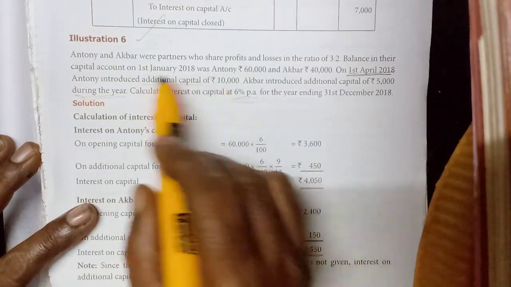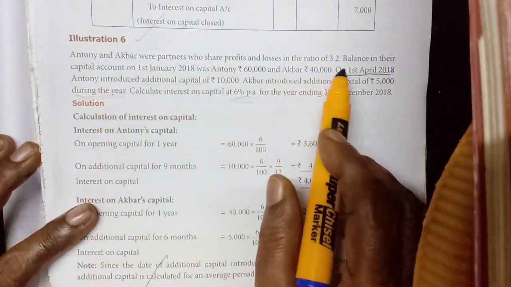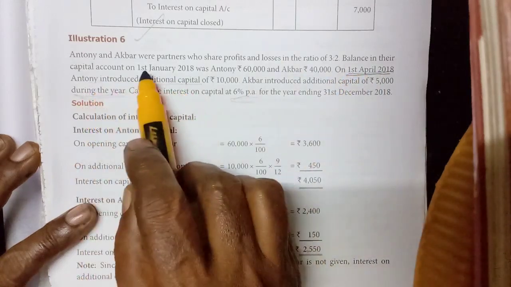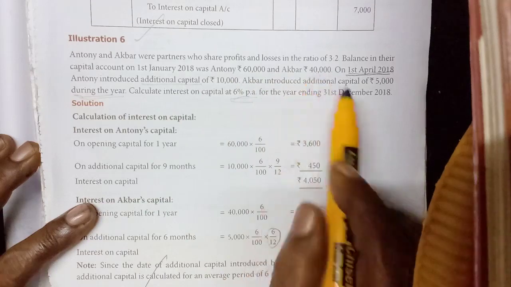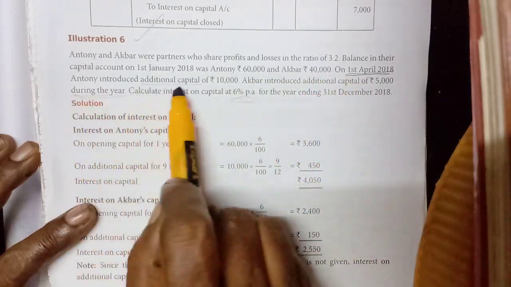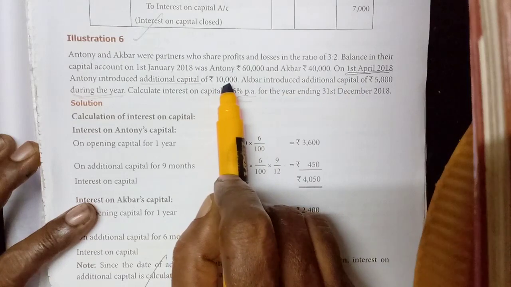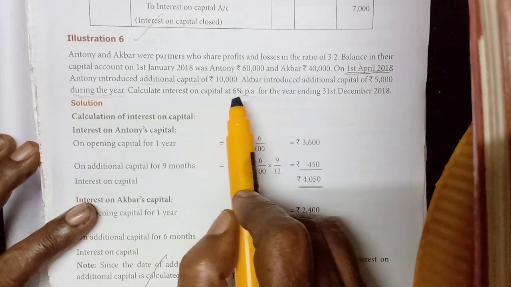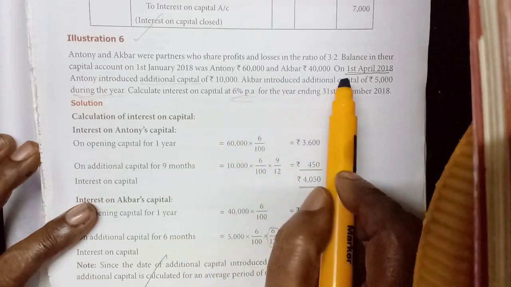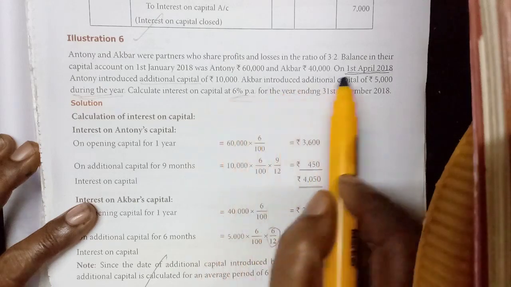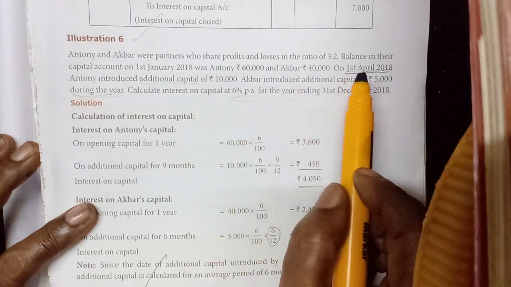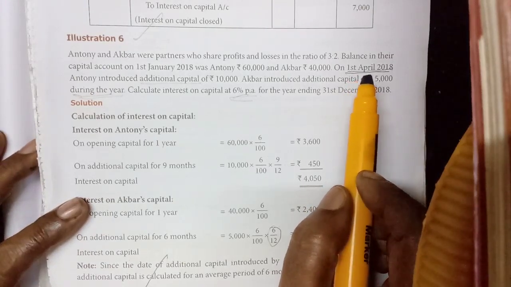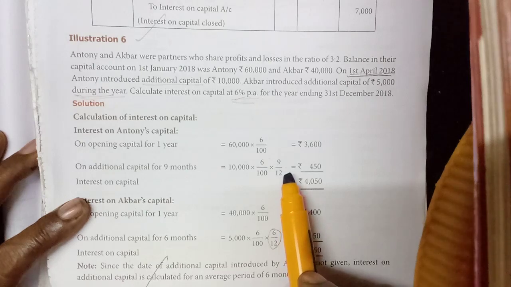Now you see the sixth one. Anthony and Akbar were partners who share profits and losses in the ratio of 3:2. The balances in their capital accounts, the opening capital, are 60,000 and 40,000. Then on 1st April, Anthony introduced additional capital of 10,000. For this also we have to calculate interest on capital at the same percentage, but the number of months will vary. This is not for 1 year. He introduced it on 1st April, so from April to December is 9 months. So we have to write 9 by 12.